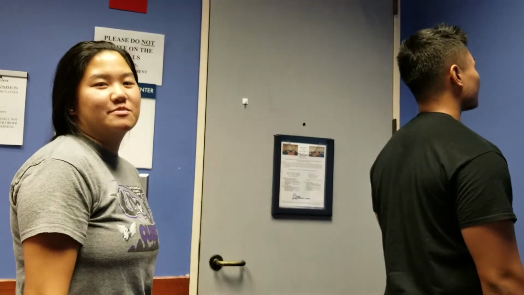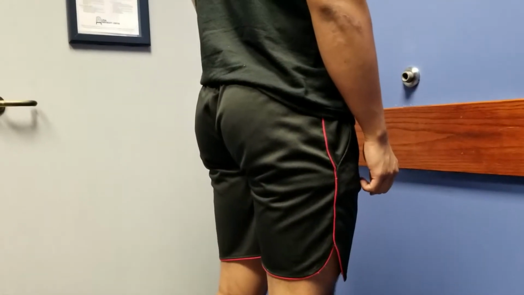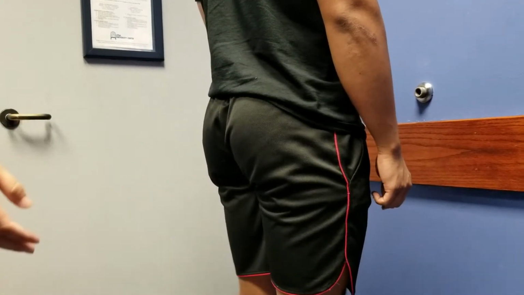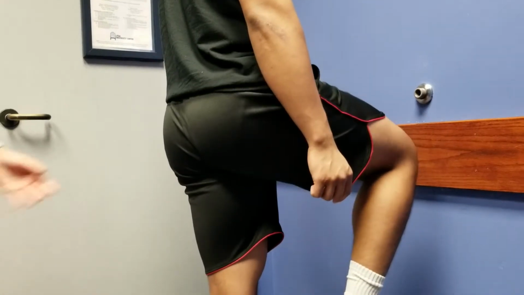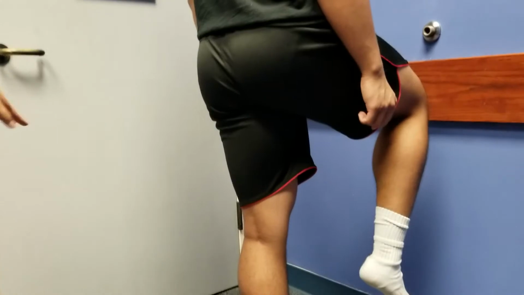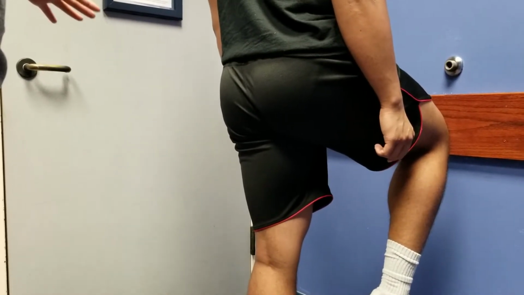We're going to be doing the Trendelenburg's test. My patient is standing on both legs, with his weight equally distributed on both legs. Now I'm going to have him pick up the leg opposite of the side that we're testing. So here we're going to test his left area. What we're going to do is look for any type of pelvic obliquity.